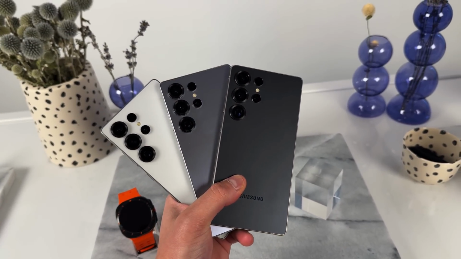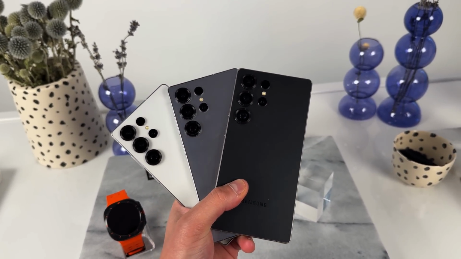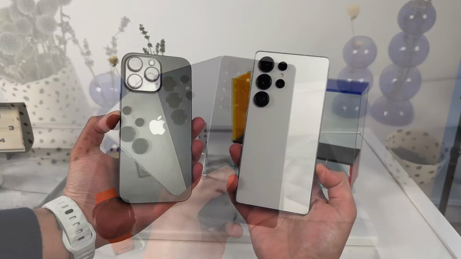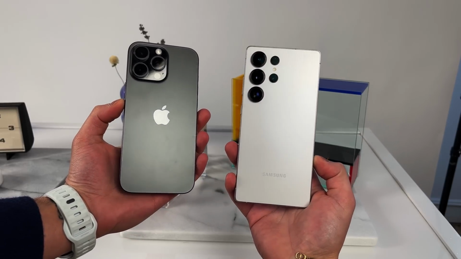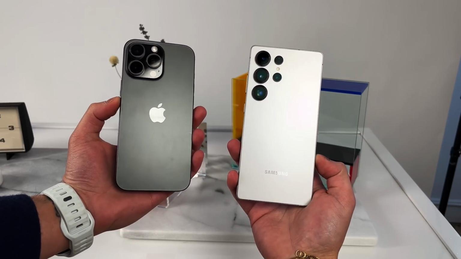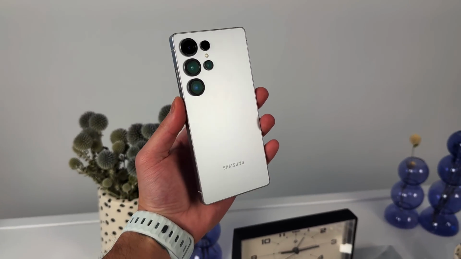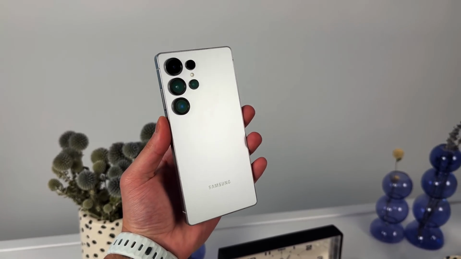I spent about 2 hours with the device, compared it to Apple's flagship, the iPhone 16 Pro Max, and saw exactly what the differences were. Overall, from a hardware standpoint, the Samsung S25 Ultra is a great phone. It's built with high quality materials, it's made out of titanium, it feels robust in the hand, and of course the internal specs also match that premium feel.